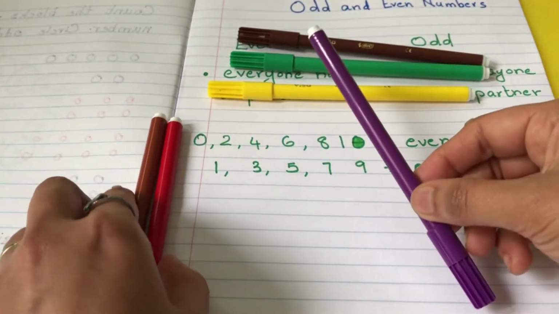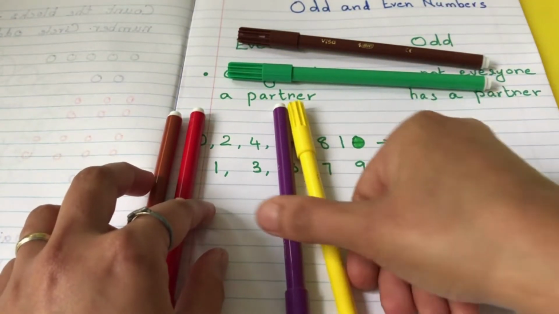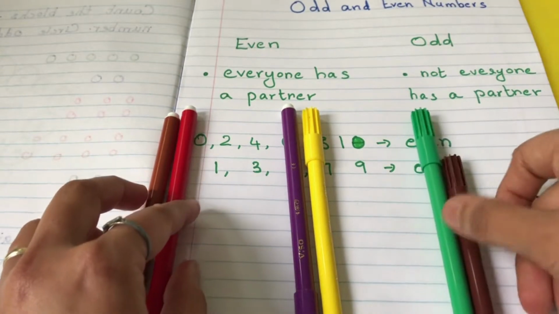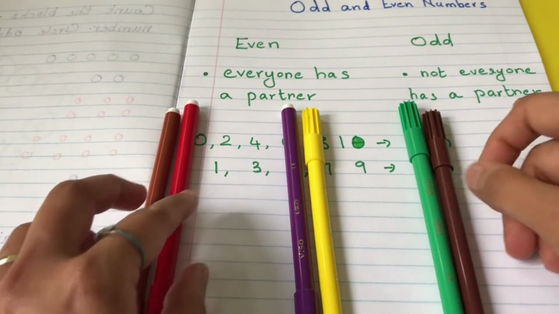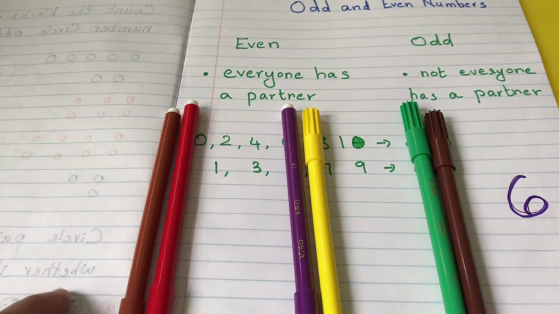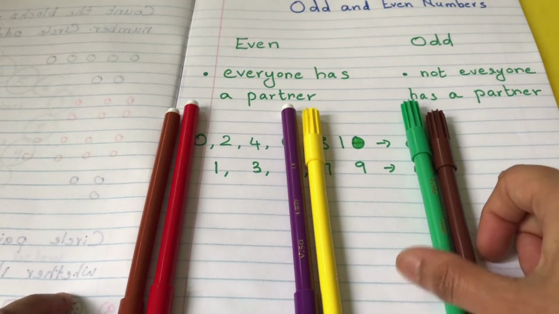One pair. This is the second pair. And this is the third pair. So how many pens have I got? 1, 2, 3, 4, 5, 6. So 6 is an even number. Now tell your kids that one of my friends came and he took one pen away from me.